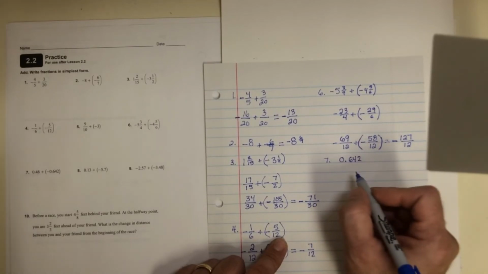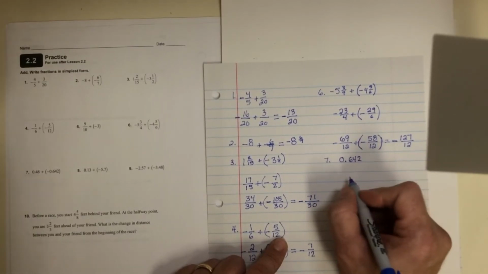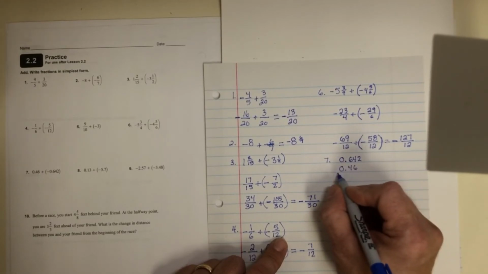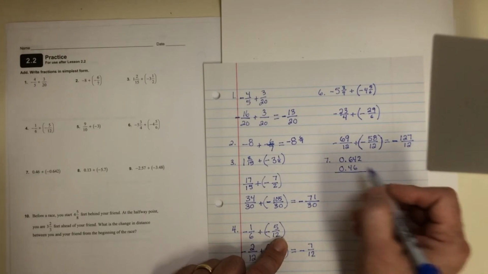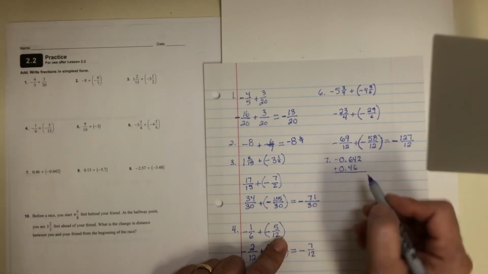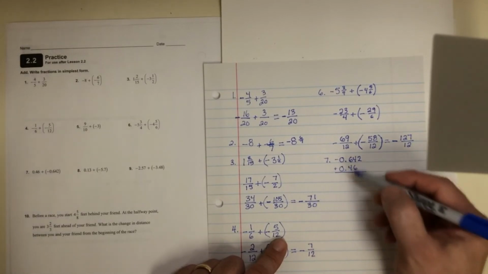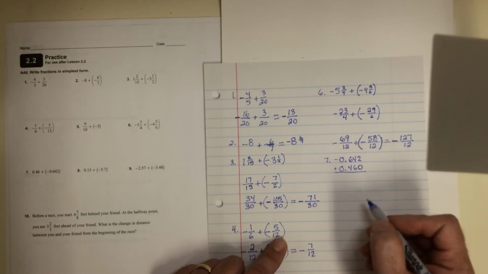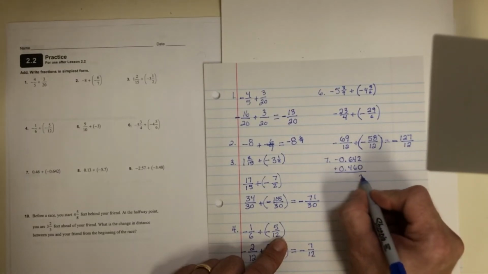0.642 or 642 thousandths and 0.46 or 46 hundredths. And this one is negative, ding. This one is positive, ding. So I have to subtract, different signs subtract. I like to fill this in with a 0. It's not needed here. 2 minus 0 is 2.